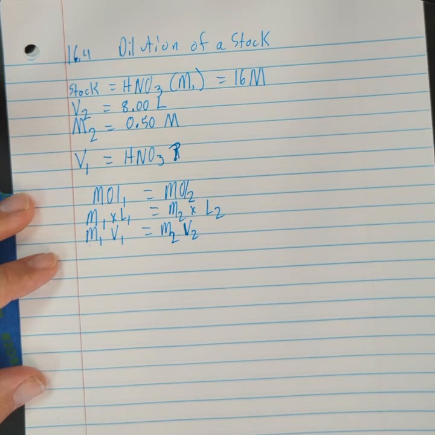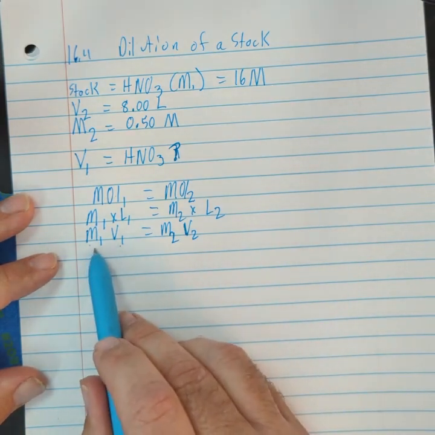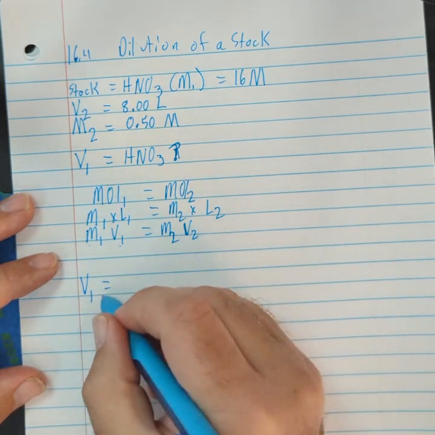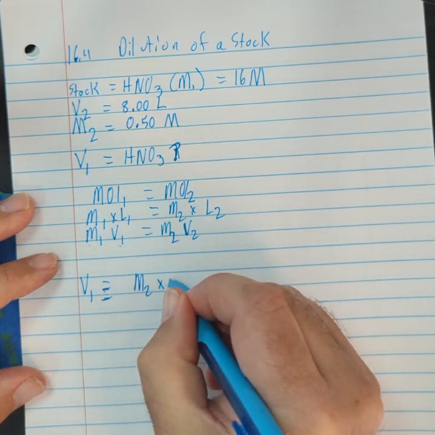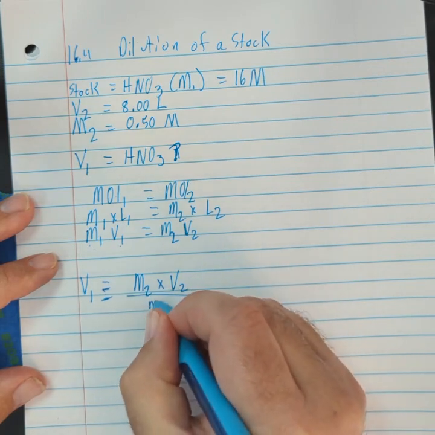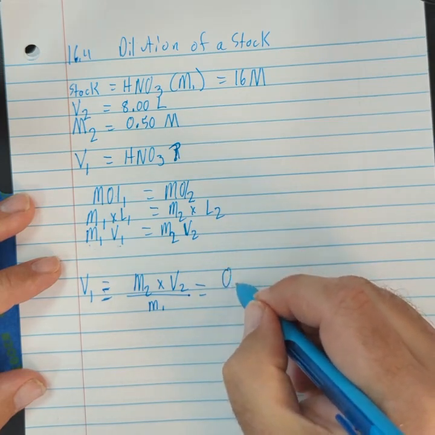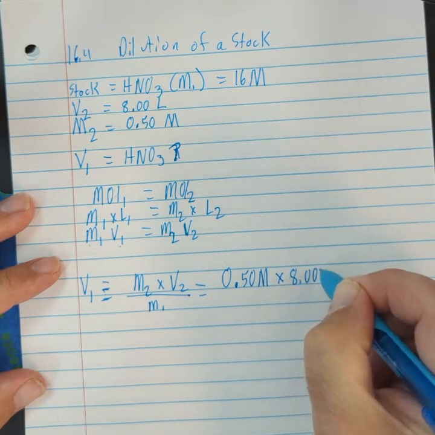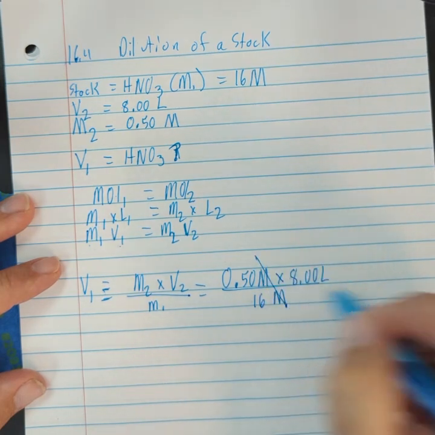All right, and then we can rearrange that to solve for the problem. So that's what we're going to do here. We need to find V1, so we're going to divide both sides by M1. So V1 is equal to M2 times V2 divided by M1. All right, so then we plug in our numbers, and we're going to get 0.5 molar times 8.00 liters divided by 16 molar. So those are going to cancel out.